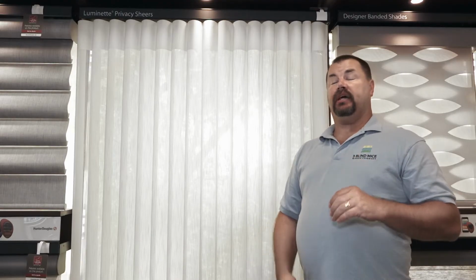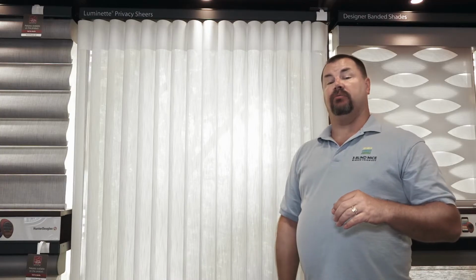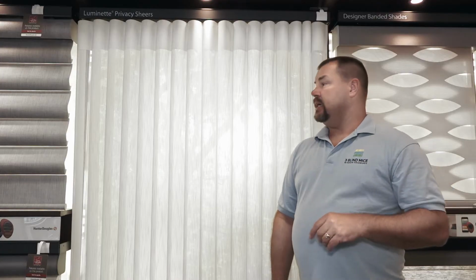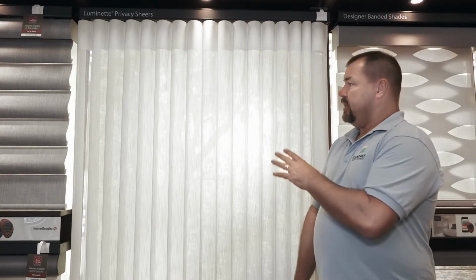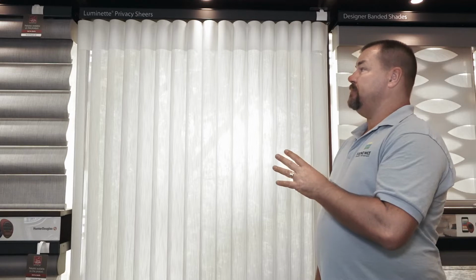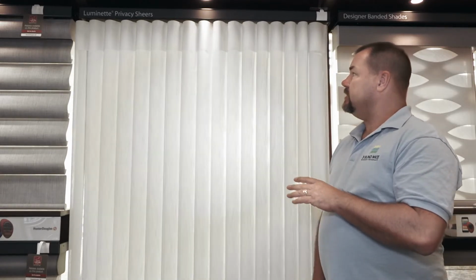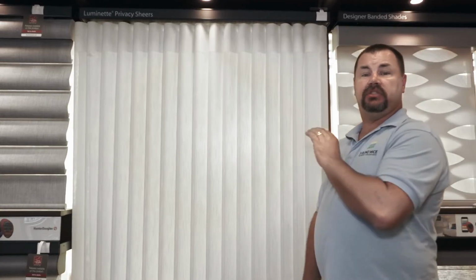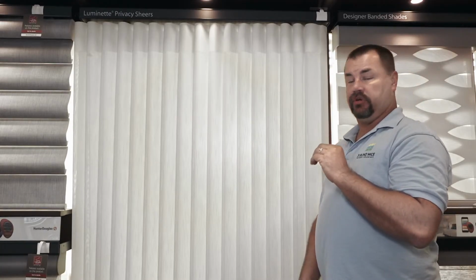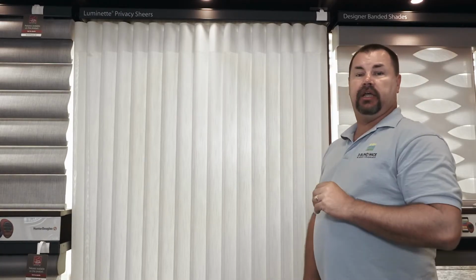So there's a really nice product out that takes the best function of a vertical blind but converts it to beauty, and that's called a sheer vertical. And here's an example of one. So what we have here, this looks like a drapery, but it's actually a sheer vertical blind in that I can press these and I can control the slats just like I can on a vertical blind, except it doesn't look like a vertical blind.